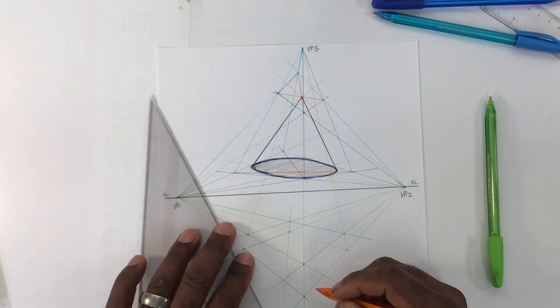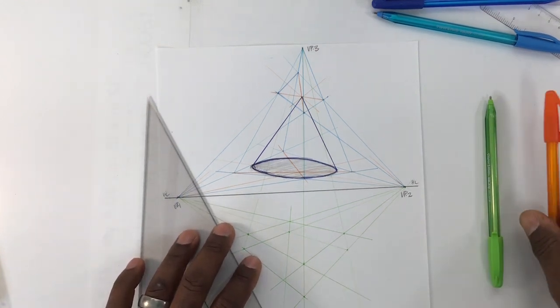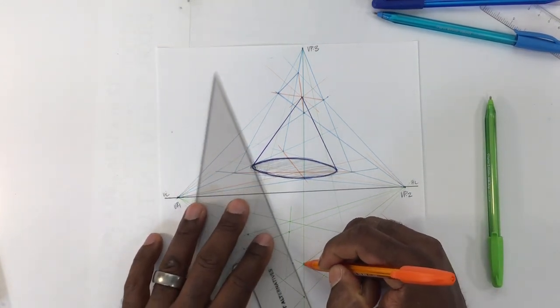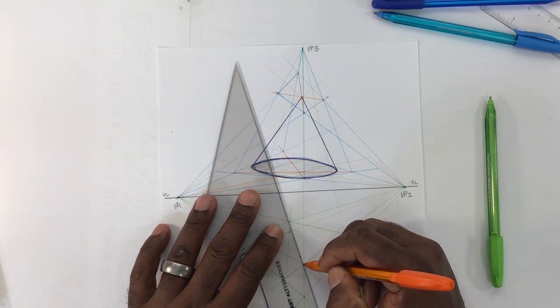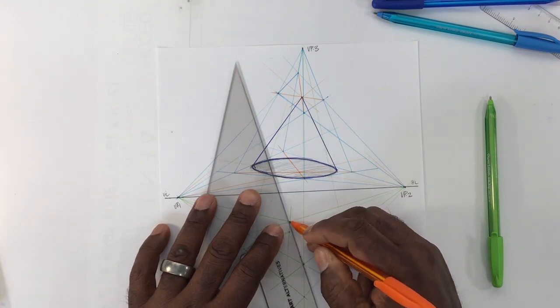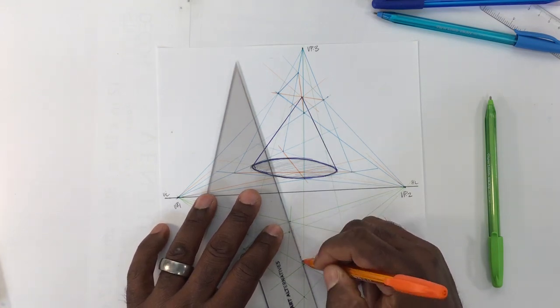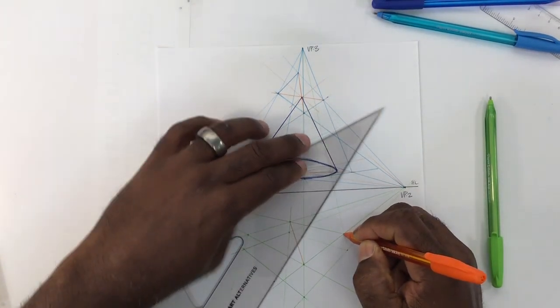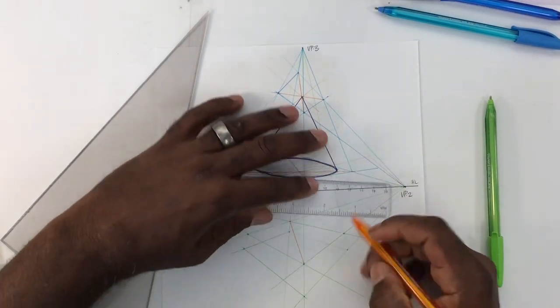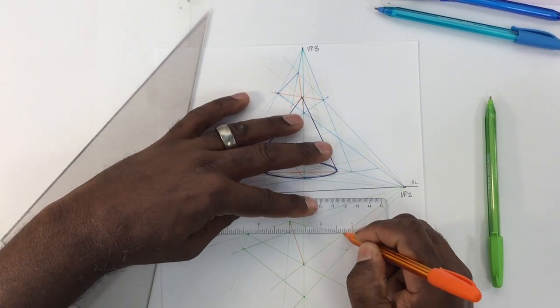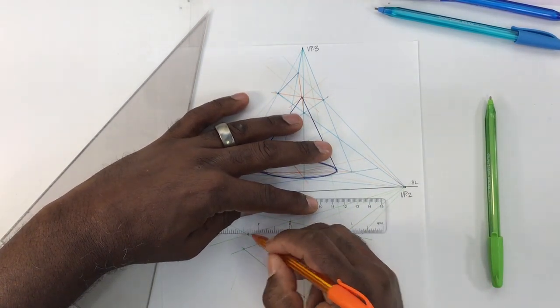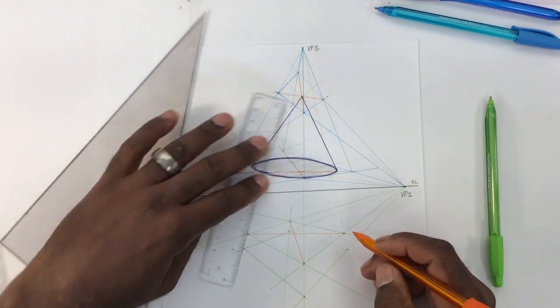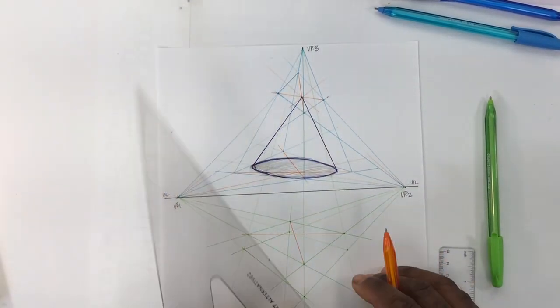Let me do it with a pen. Let me do the top with orange and the bottom with pencil. There we go. Get my small ruler, that's what I need.